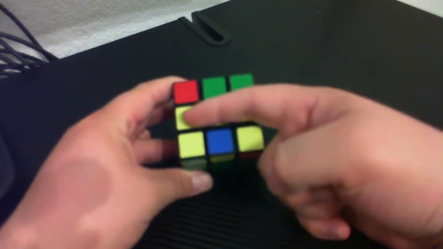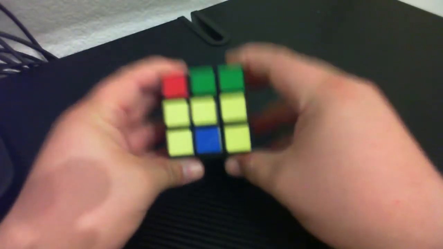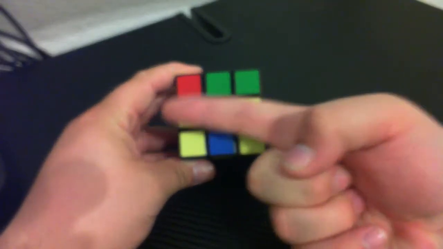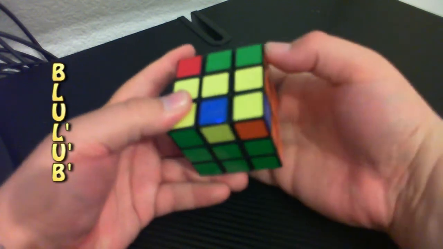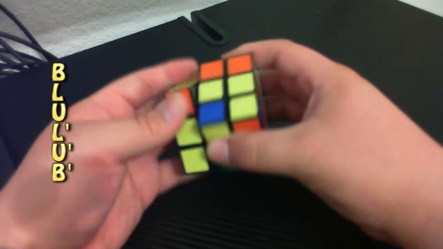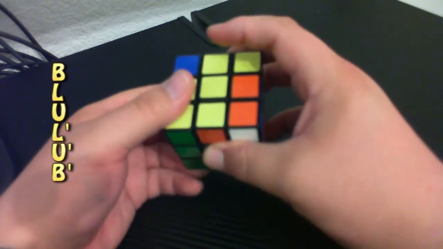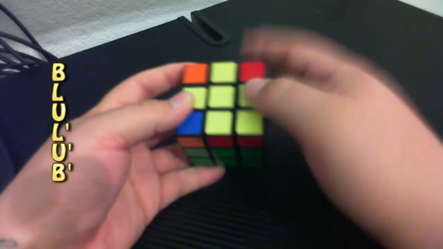If we have the bar, the straight line, we want to hold it left and right, so just like this, where the line is facing left and right. And the algorithm for this one is back, left, up, left prime, up prime, back prime, and you get the cross again.